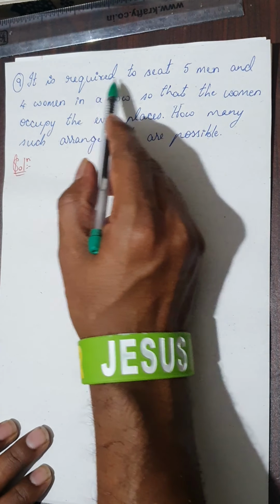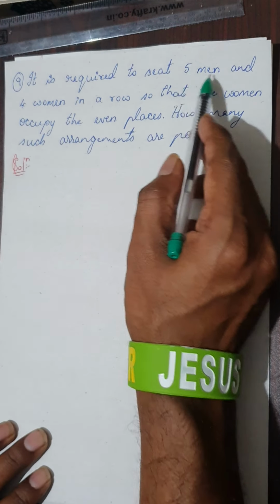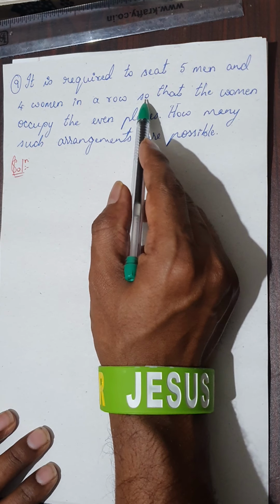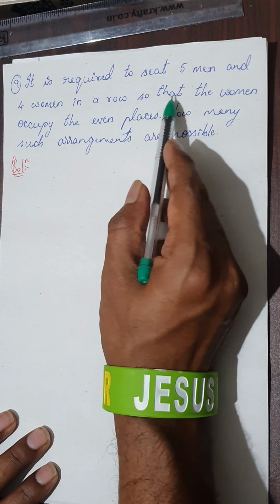It is required to seat 5 men and 4 women in a row, so that the women occupy the even places. The condition is that women should sit in the even places. How many such arrangements are possible?